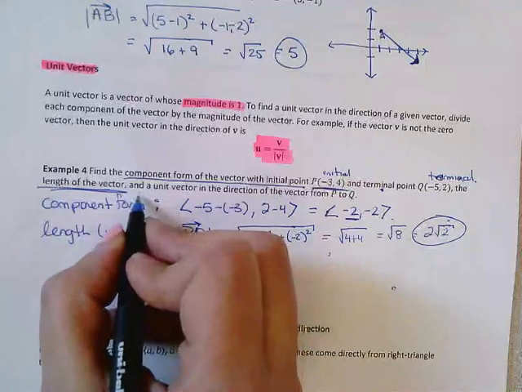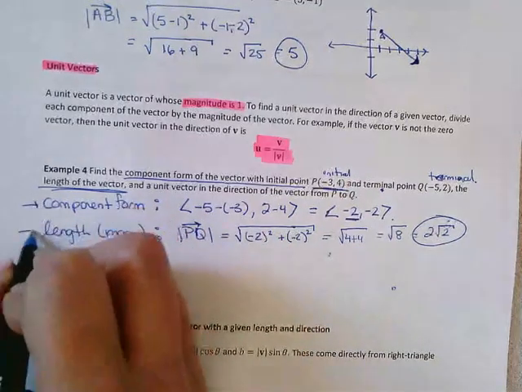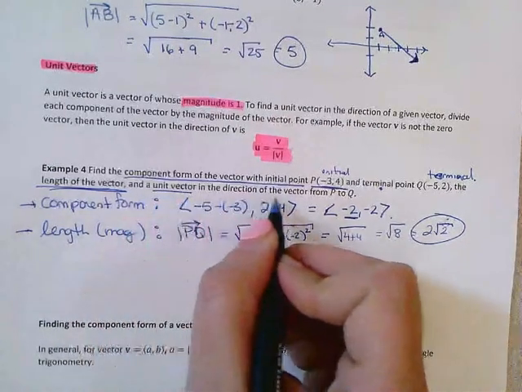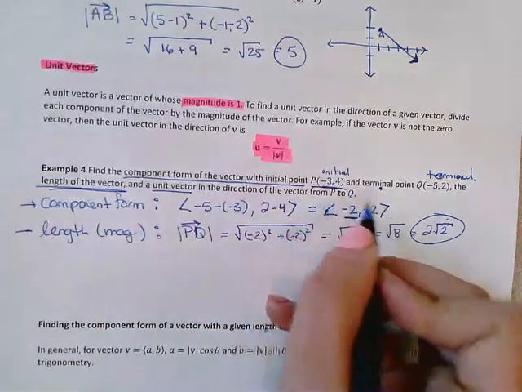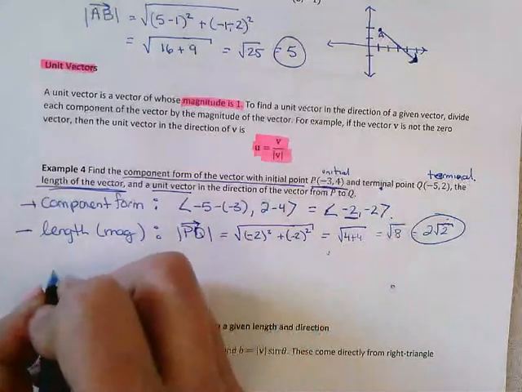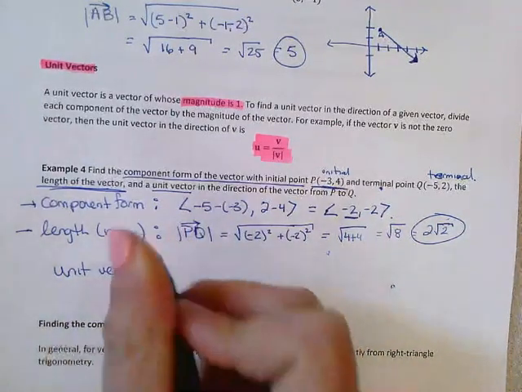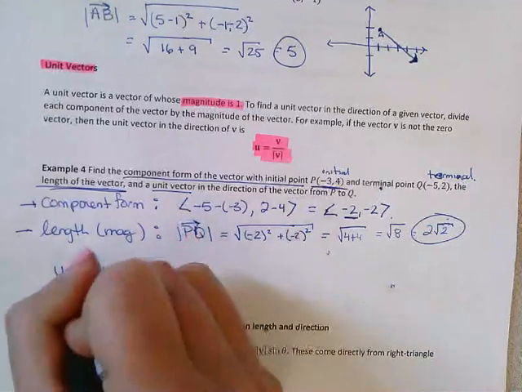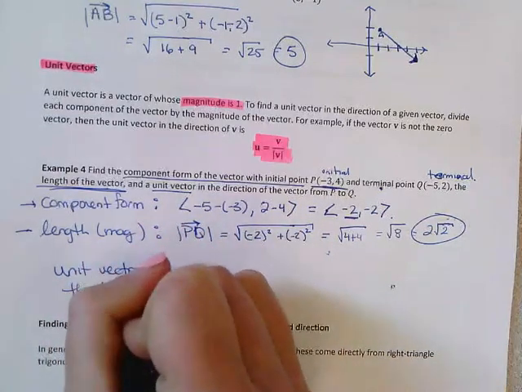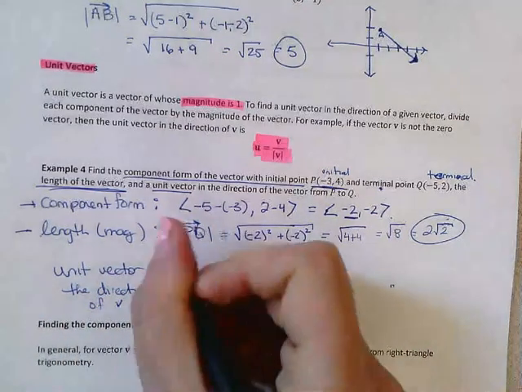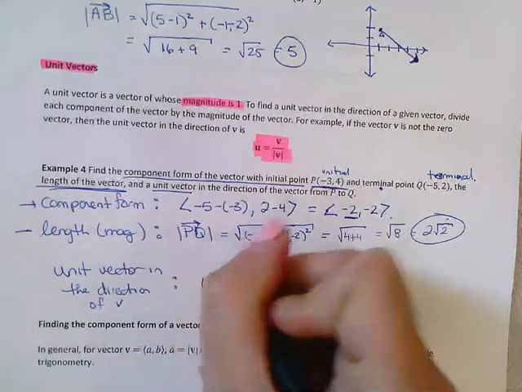And then, now that we found these 2 parts, we are able to use those 2 parts to find the unit vector in the direction of the vector from P to Q. So to find the unit vector in the direction of V, we're going to use this formula.